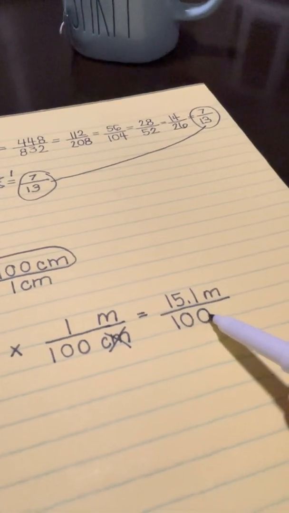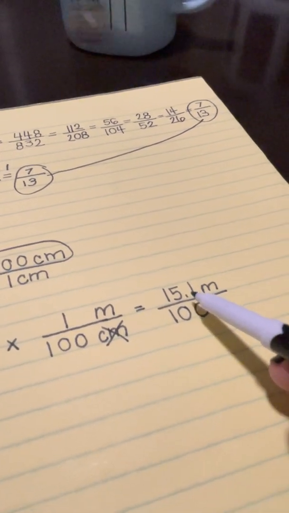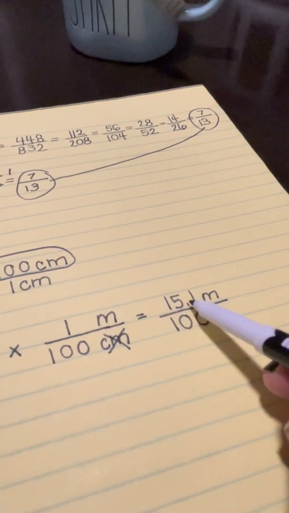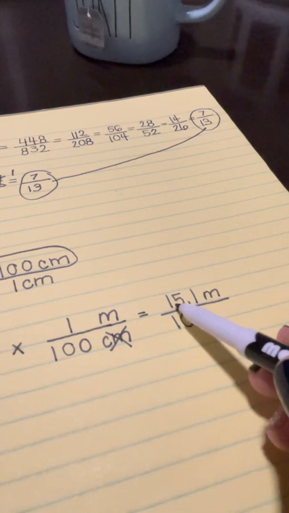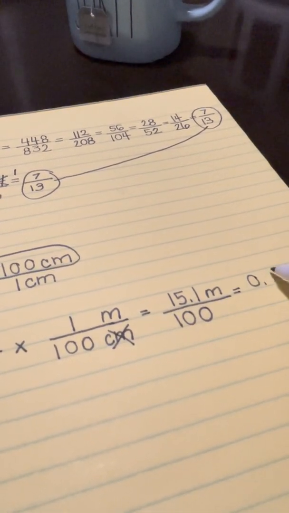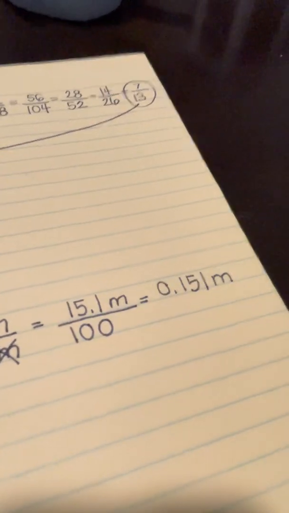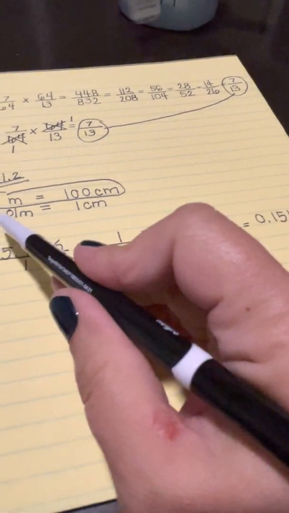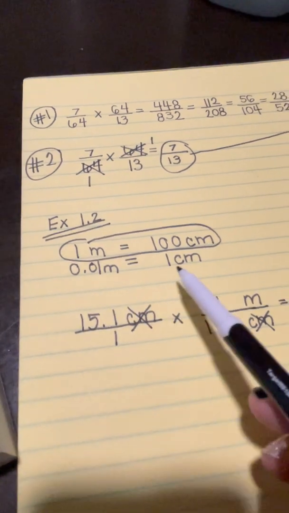So now if we have 100 on the bottom, we have to divide 15.1 by 100. So if there's 2 zeros here, we're gonna move this decimal point 2 to the left. 1, 2. So then our answer is 0.151 meters. Now, let's go ahead and look at the second option, and let's just do the whole problem again using that.